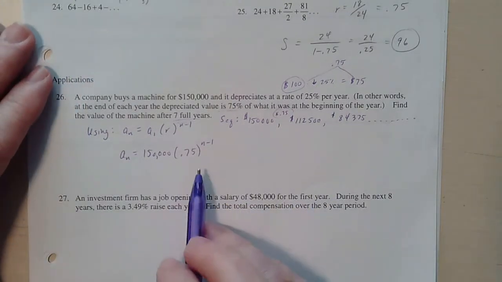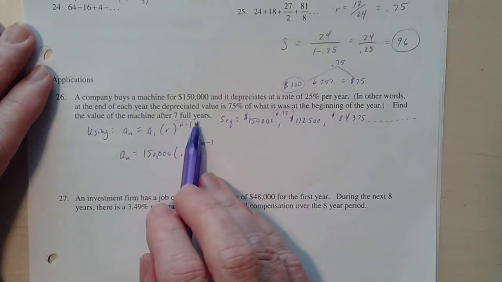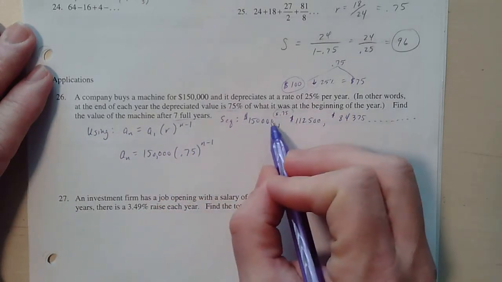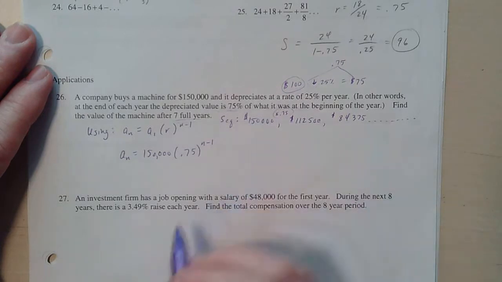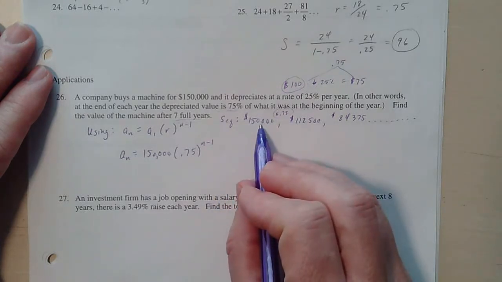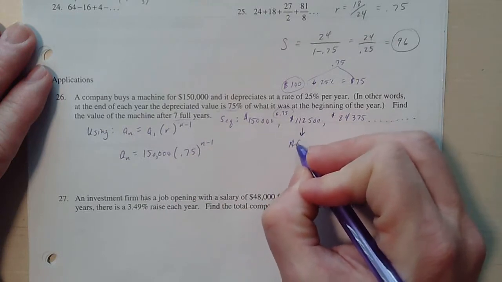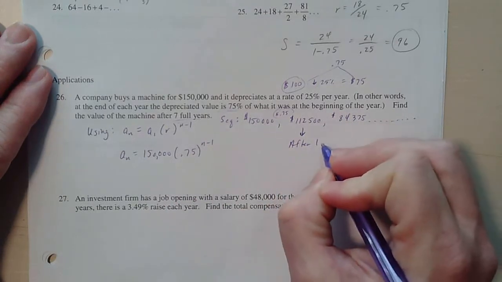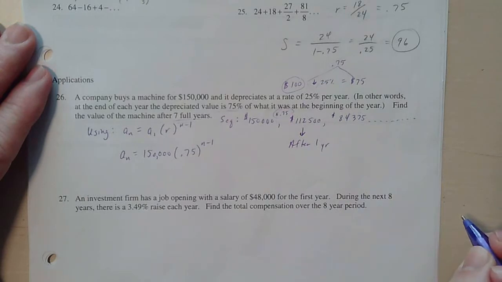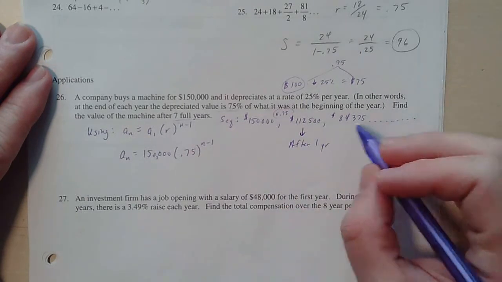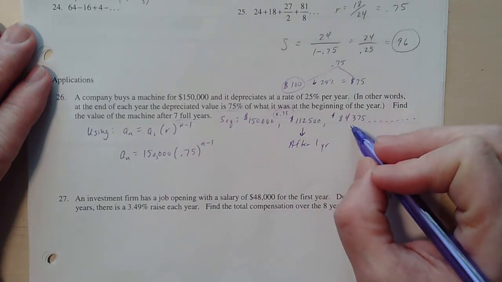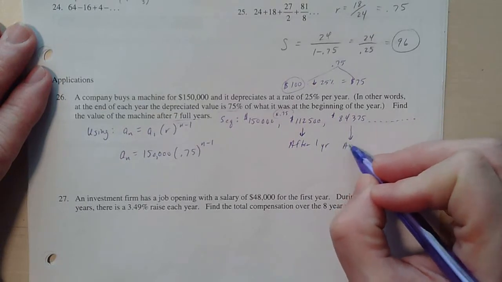Now we've got to figure out the n value. It's a little tricky on this one. They're not always this tricky, but you've got to think about it. You put this machine into the workforce, and then after 1 full year is here. This is after 1 year, and this is the second term. And that keeps going. This value is after 2 full years.